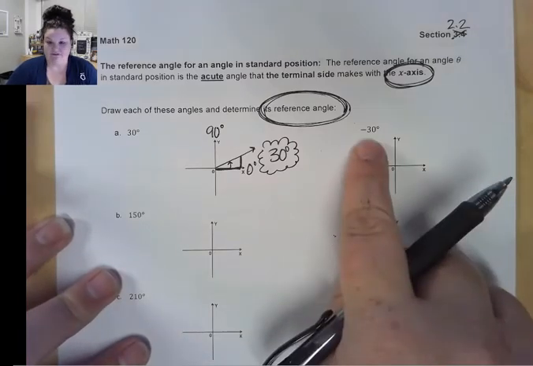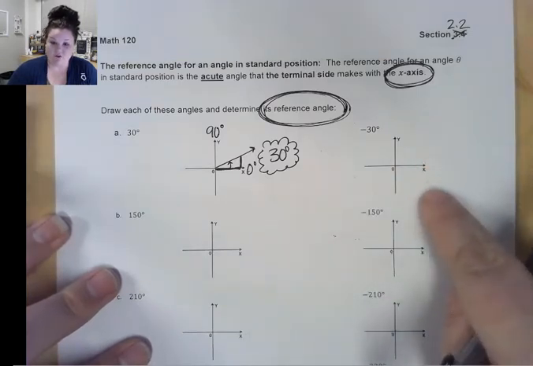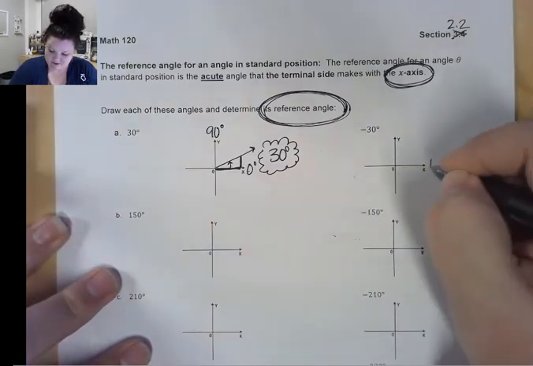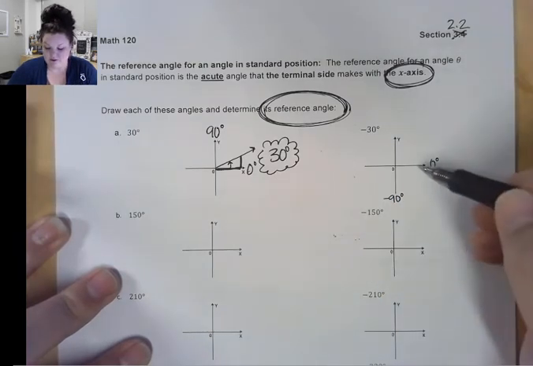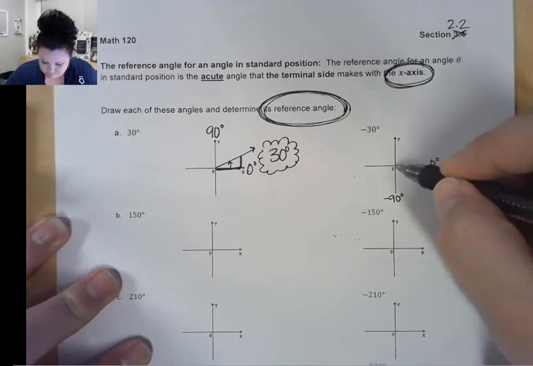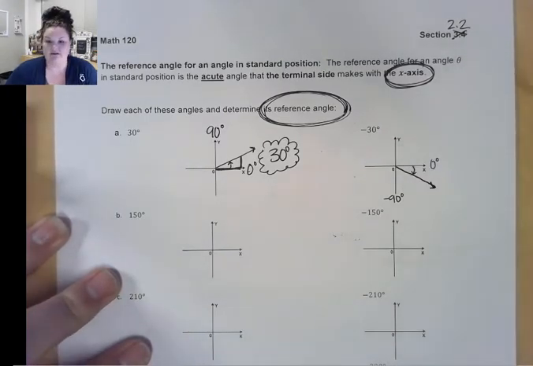Let's look at negative 30 degrees. Negative 30 degrees means I'm going to go clockwise. So here's where 0 is. Here's where negative 90 is. So we're going to go a third of the way, which looks something like this, right?